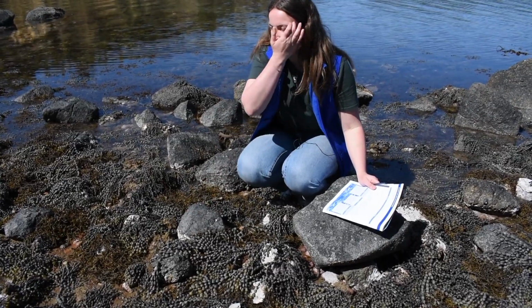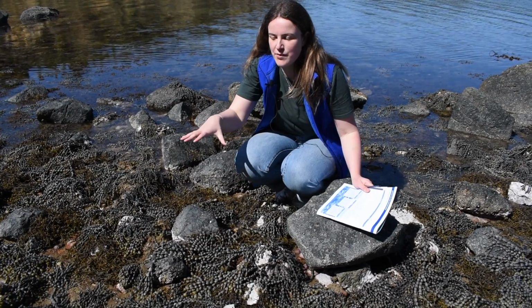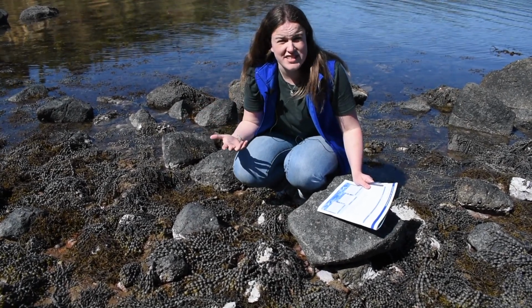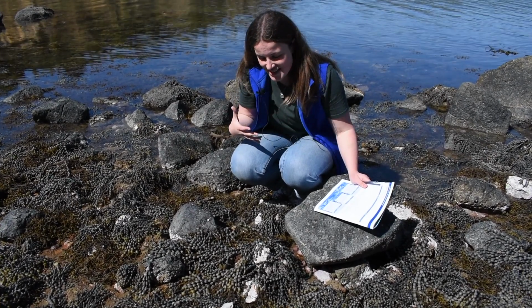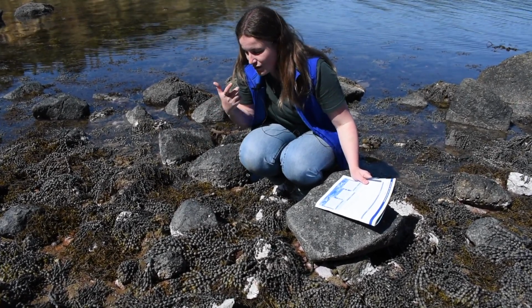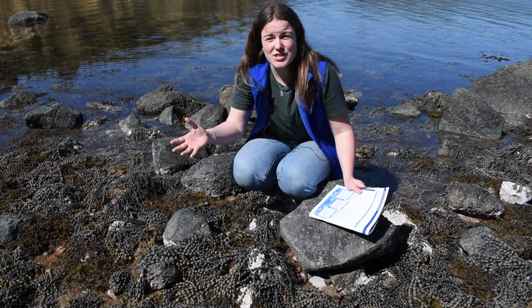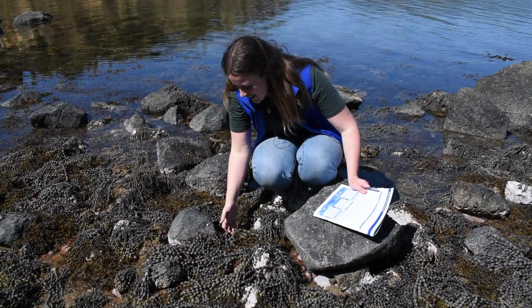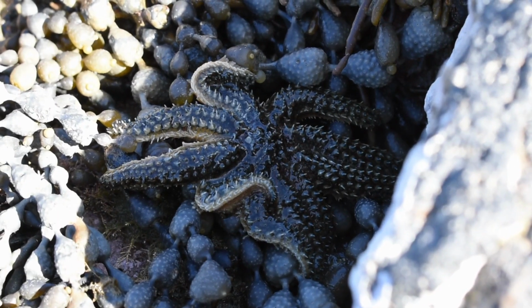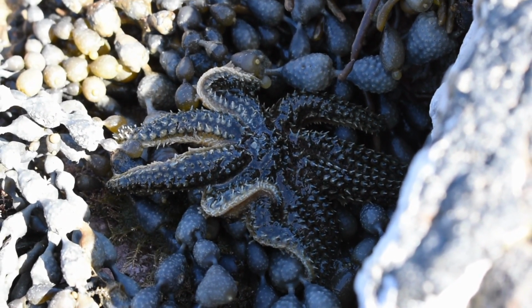So when we think about the species that we have on our rocky shore, we also obviously need to think about our animals, right? So unlike our photosynthesizers, animals are respirers and they use food to get their energy. So here I've got a wee spiny sea star. So spiny sea stars are predators.